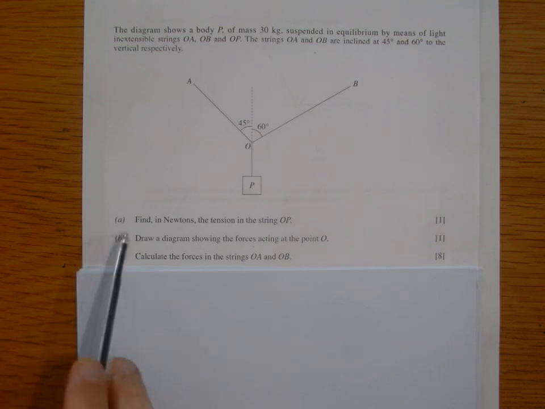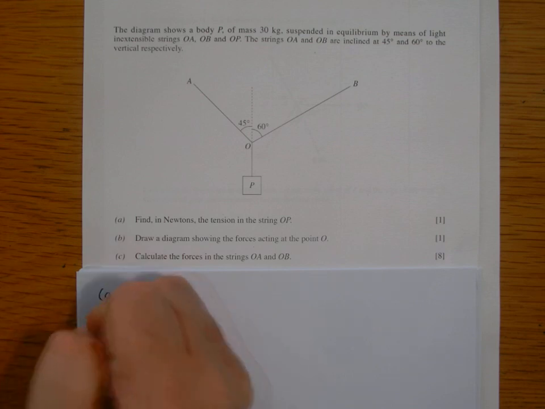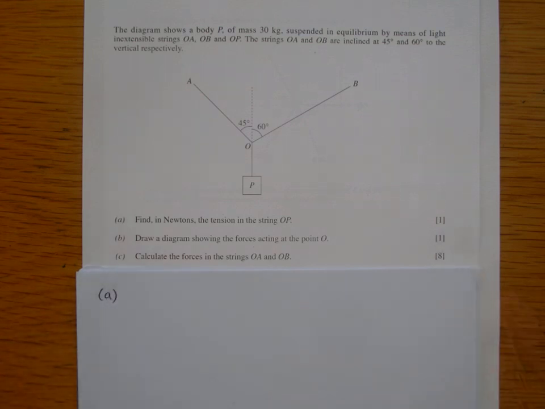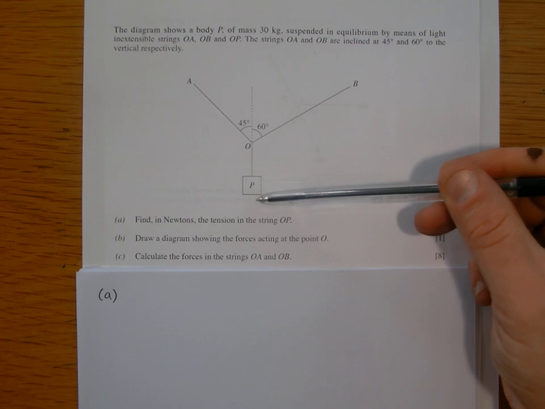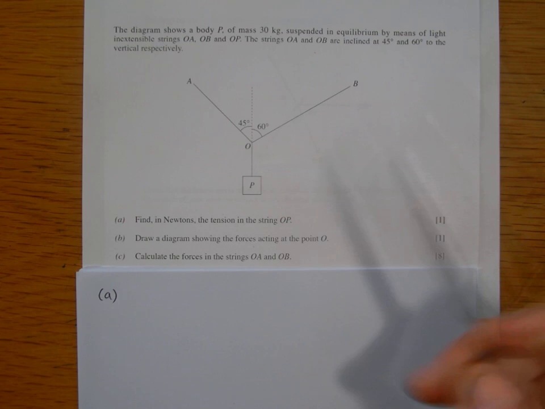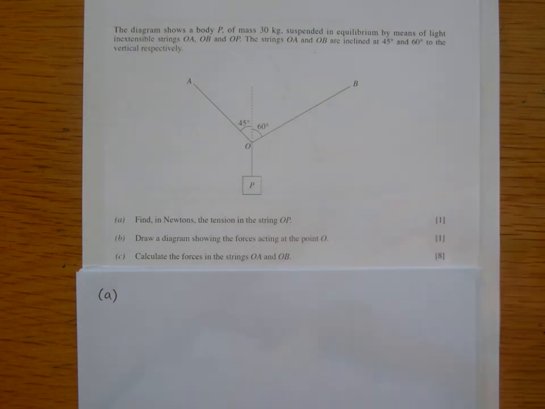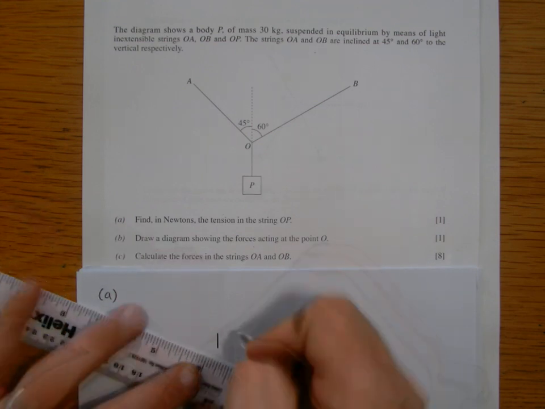Okay, so in A, with only 1 mark, it says find in newtons the tension in the string OP. In regards to part A, because it's only worth 1 mark, we need to appreciate the fact that at P, we've got an object of mass 30 kilograms, and it's not fallen, it's balanced, it's held there by means of this string. So the string is taking this weight and balancing the object.